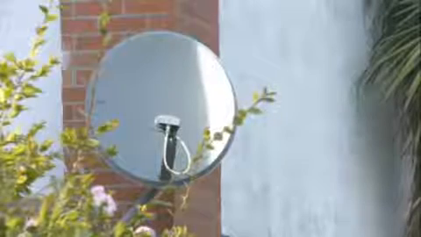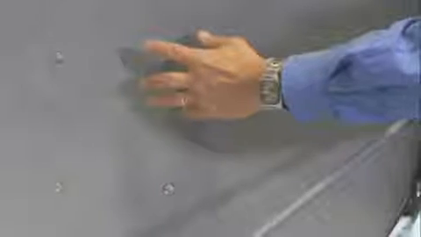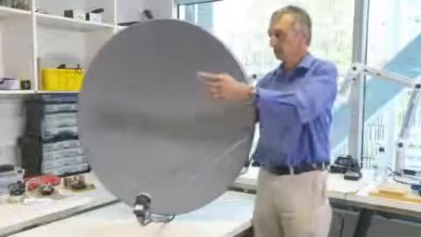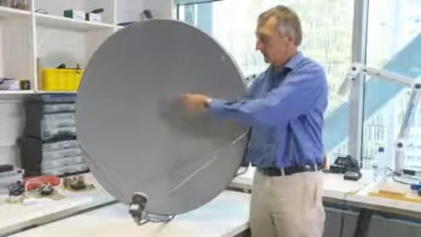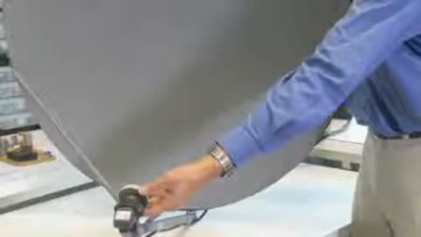A large satellite dish is shaped that way to reflect the radio signals into a single point. The curve is a special curve, it's a parabola, and the angle of the curve is such that if the signal comes in from the satellite and hits anywhere on this dish, the reflection will always end up at this receiver down here.